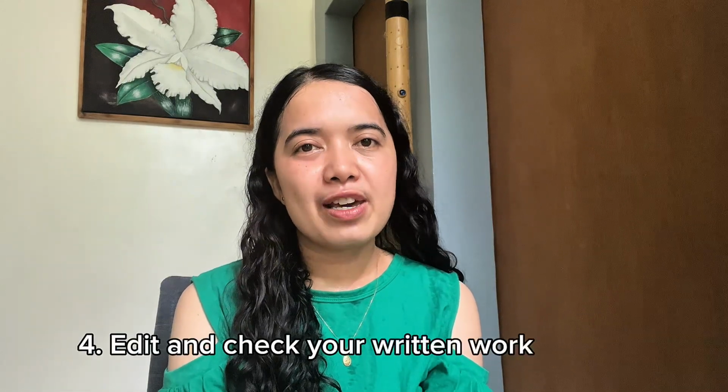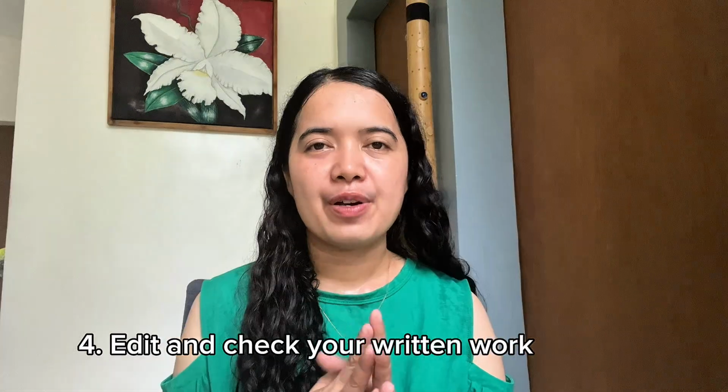Another way to use AI in writing our research paper is by using it to edit and check your work. I have been using AI a lot of times already since I know I'm not a native speaker of English, and though I studied English in college, there are times that I often commit grammatical errors and mistakes when it comes to my write-up, so I ask AI to edit it for me.